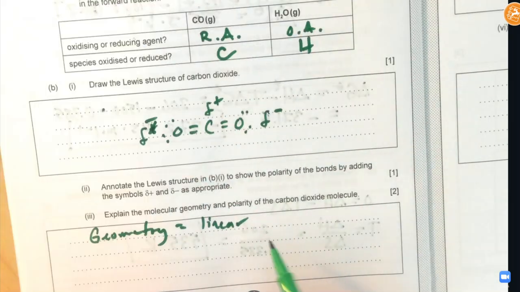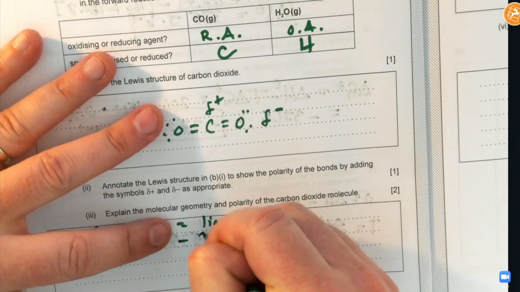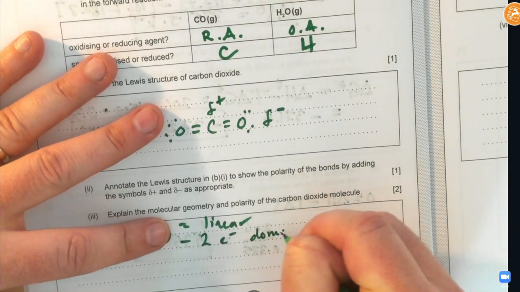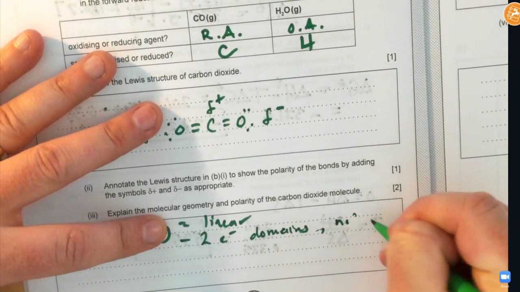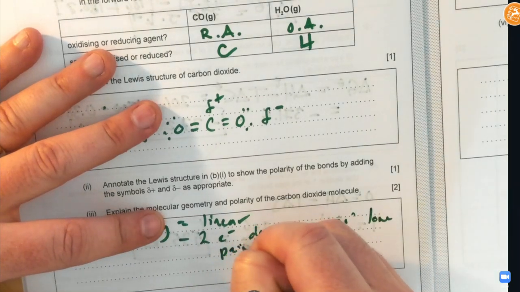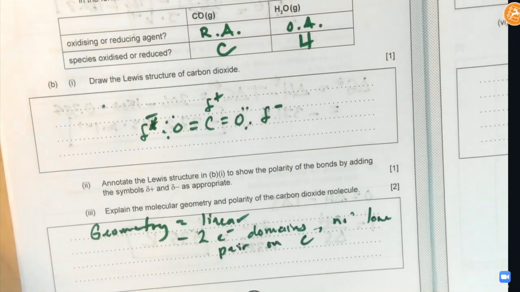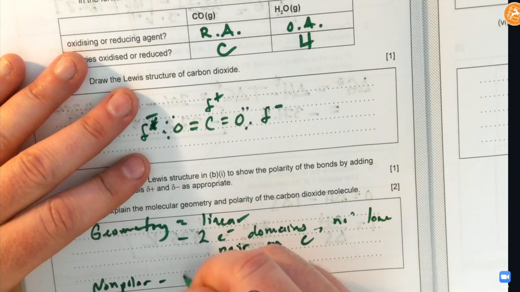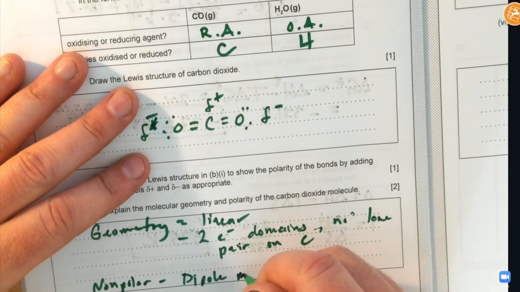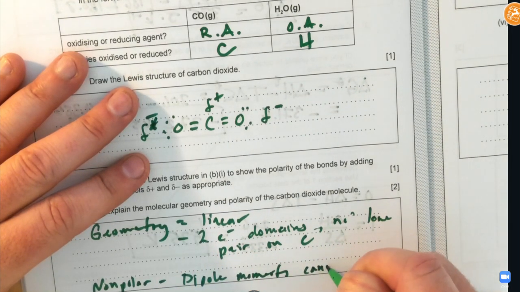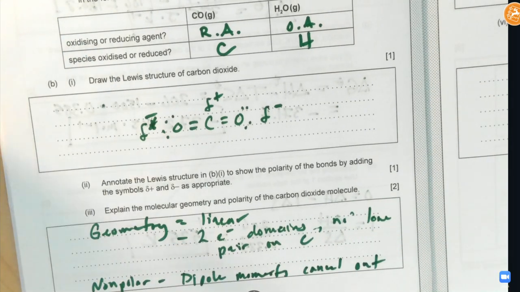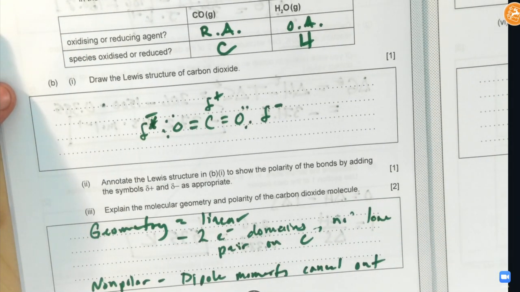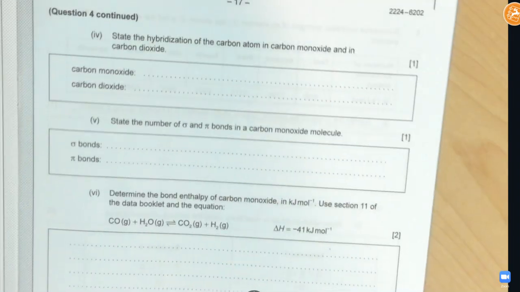All right, so I'd say the geometry is linear. The explanation for that: 2 electron domains, no lone pair or bonding electrons on the central carbon. That explains the geometry. The polarity, I would say it's non-polar because the dipole moments cancel out. And if you describe why they cancel out, equal and opposite vectors, things like that, great, but you probably didn't have to.